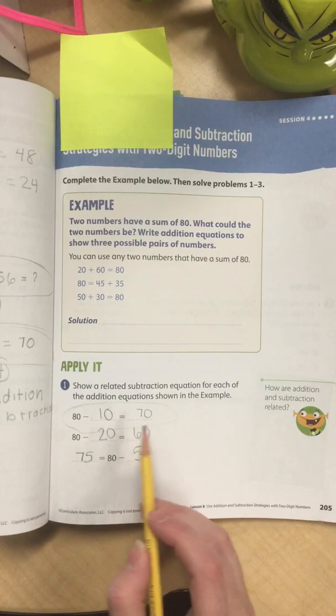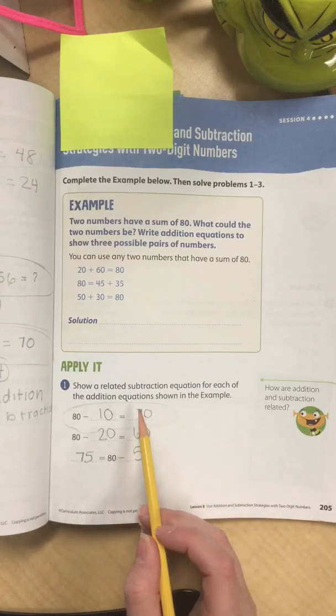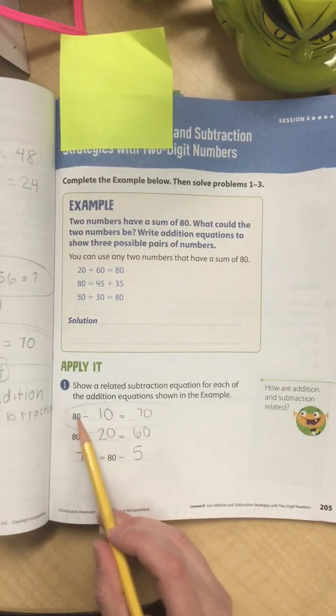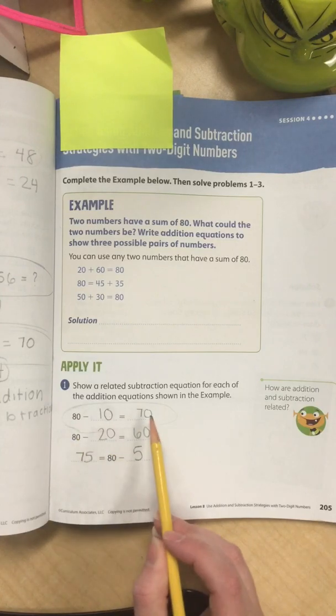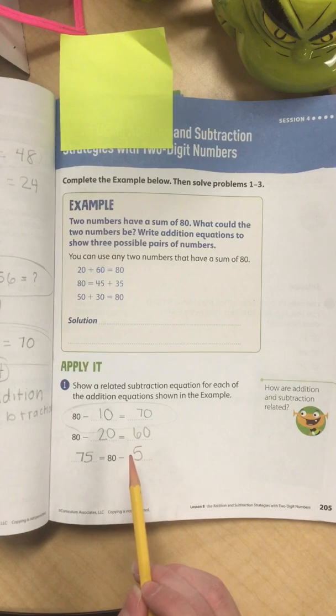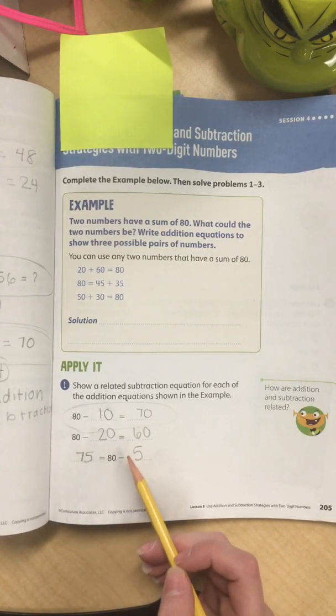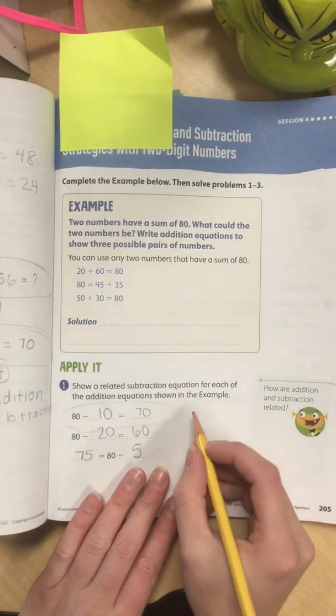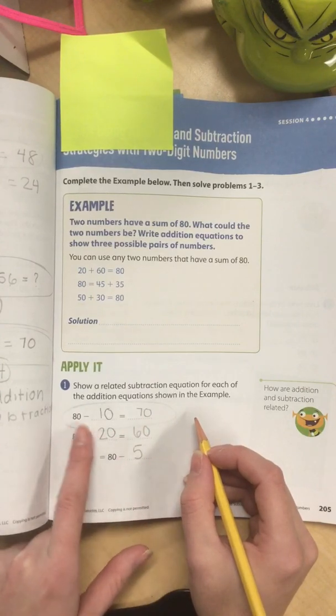So if I were to check my answers, so let's say I have 70 and 10 and 80. Well, if I use the same 3 numbers and switch my problem to an addition problem to check, why can I do that? I can do it because of a fact family. So let's check to see if my answer is correct.